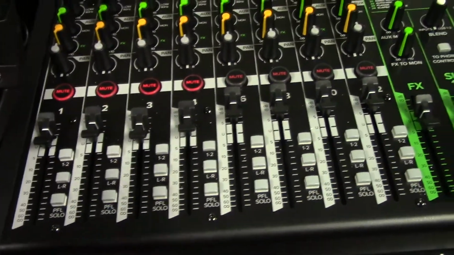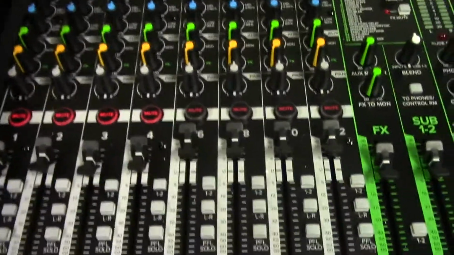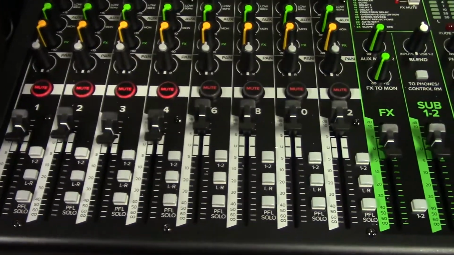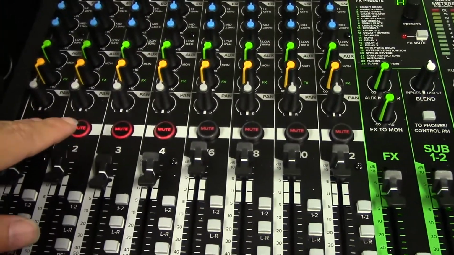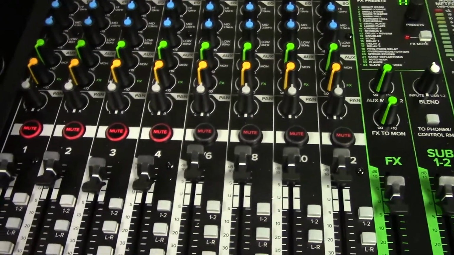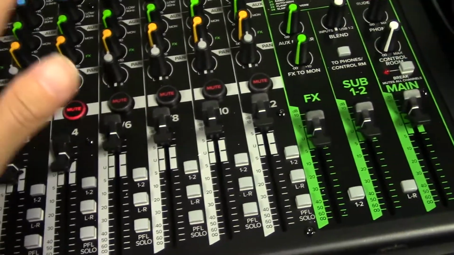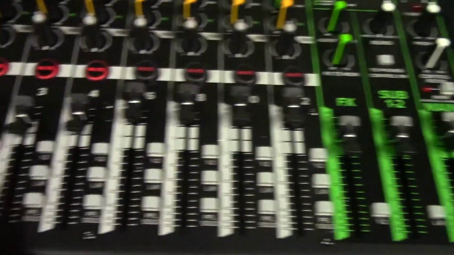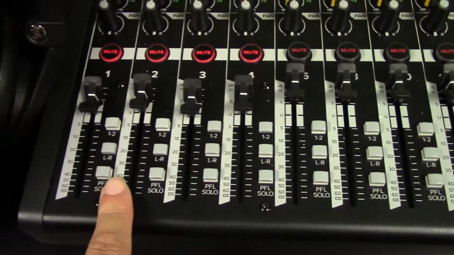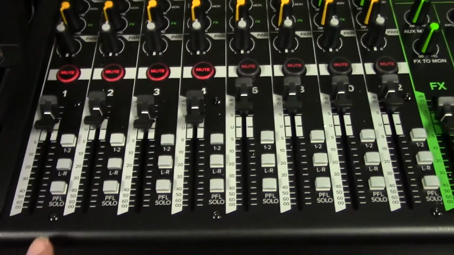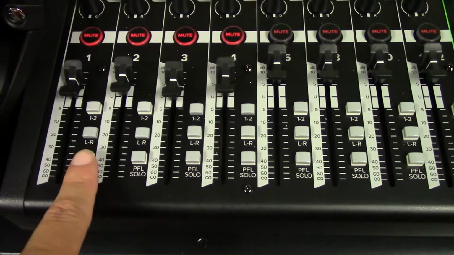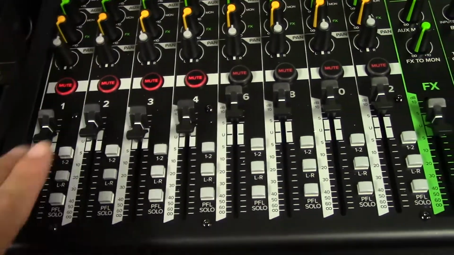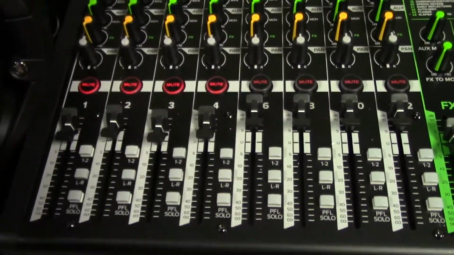One great thing about this board is you can mute. So you can check each person's levels one at a time and just mute the other mics so that they don't get in the way. Anyway, this is how much of an effect you want. PFL solo is if you want somebody to be so much louder than the music or everything else, you can hit PFL solo, and that's going to make that one track stand out against the rest.